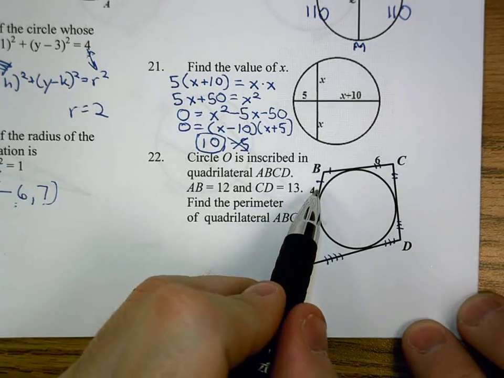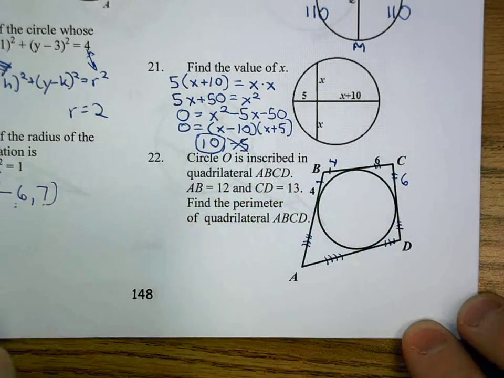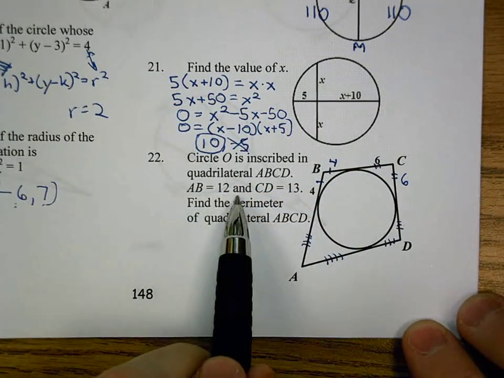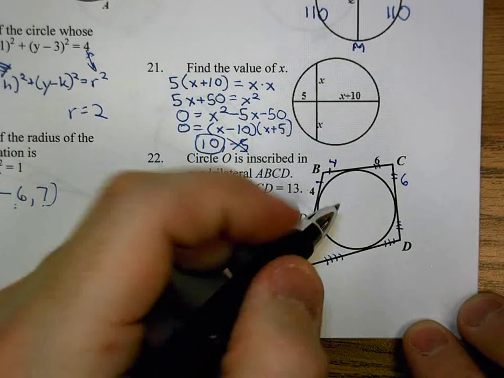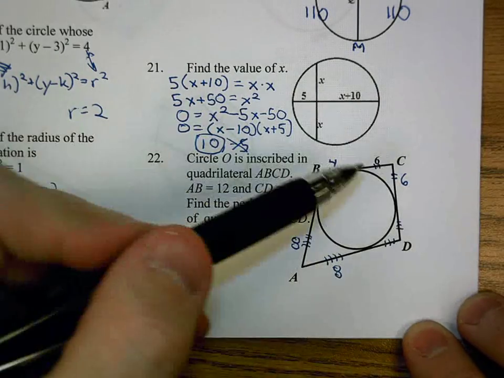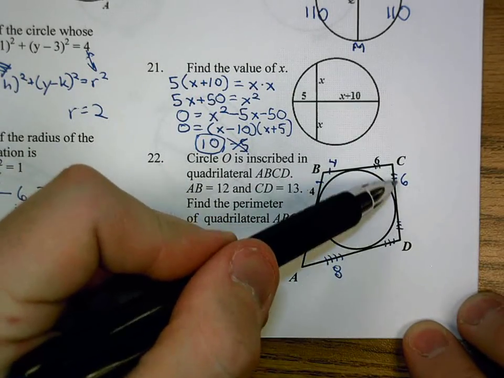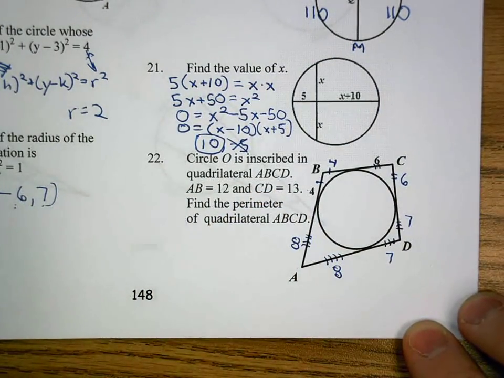So, if this is 4, so is this. If this is 6, so is this. Now, I know that AB is 12, so this total length is 12. Well, that's already 4, so that must be 8, which is also here. CD is 13, so that's 6. That leaves 7 more. Fill that one in. So, I can fill in all those values.